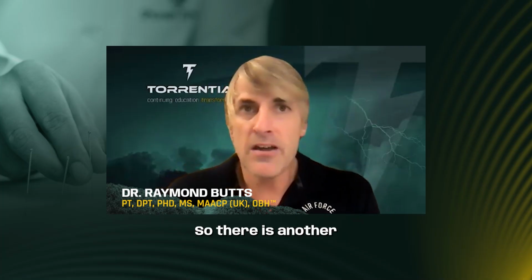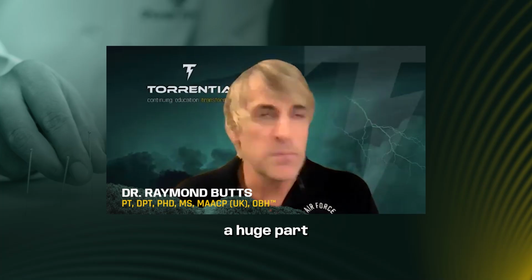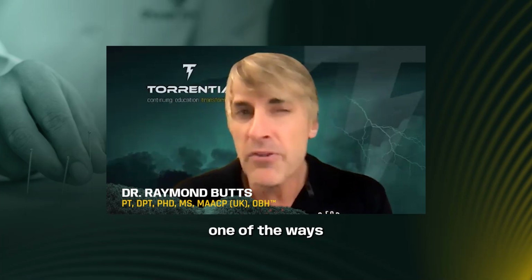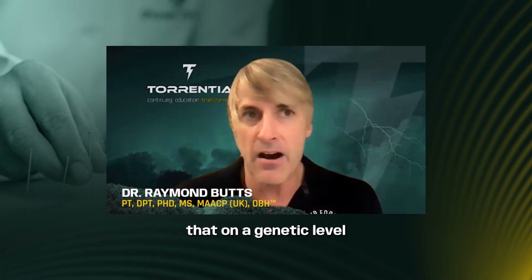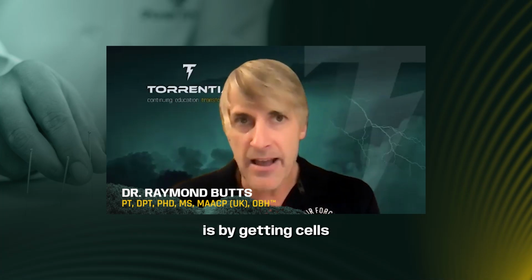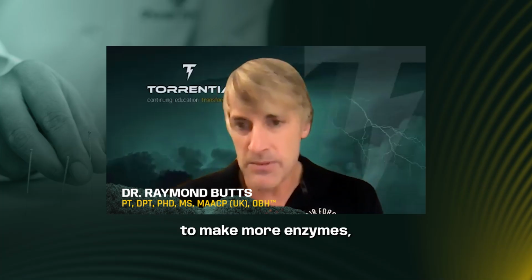So there is a huge part of the literature that is associated with using needles to remodel tissue. And we know that one of the ways that we're able to do that on a genetic level is by getting cells mechanically to make more enzymes.